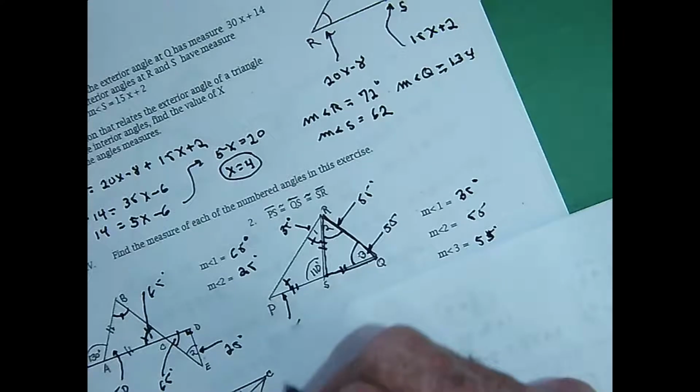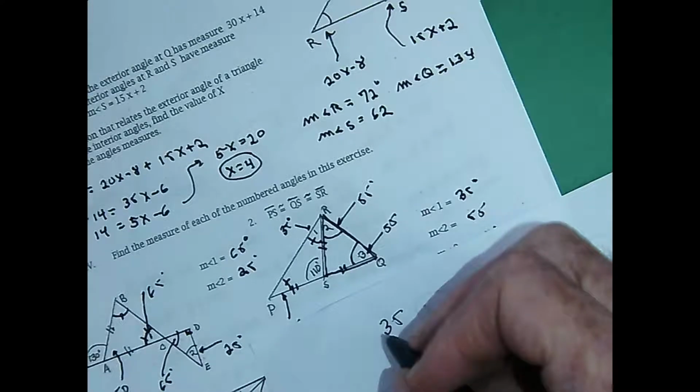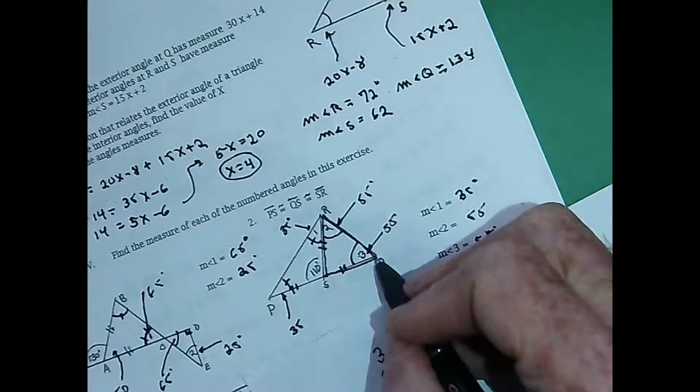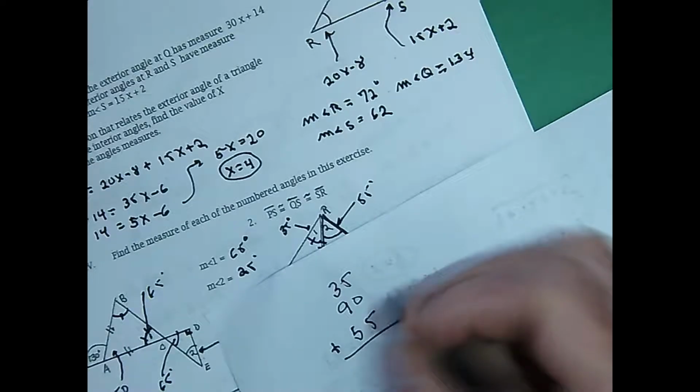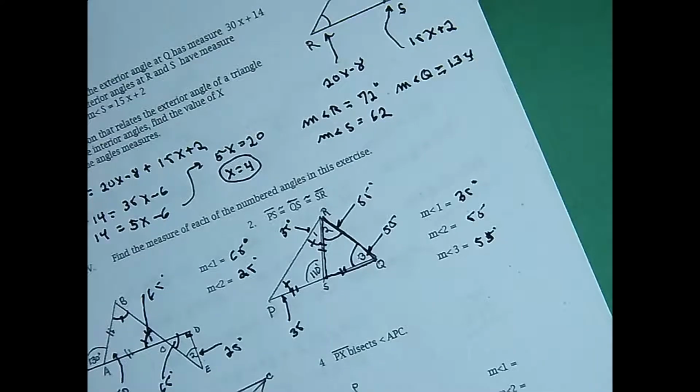The angle at P was 35. The angle at R is 55 and 35. That would have been 90. We found the angle at Q to be 55. Now look at those. Those add up to 180 because I know the angles of this triangle, that triangle, and the whole triangle should add up to 180, and I'm convinced that that adds up to 180. So I'm on my way, and I'm happy with what happened there.